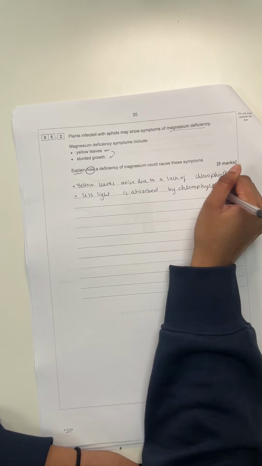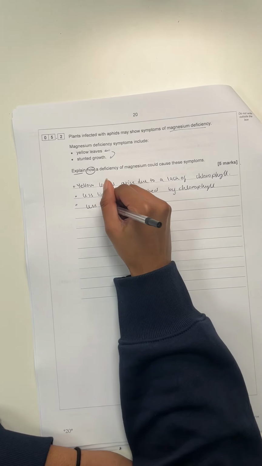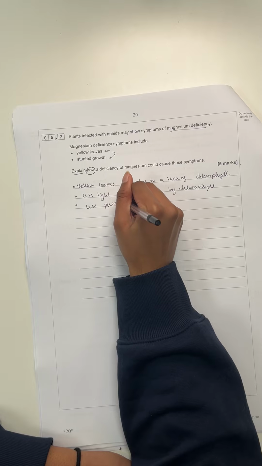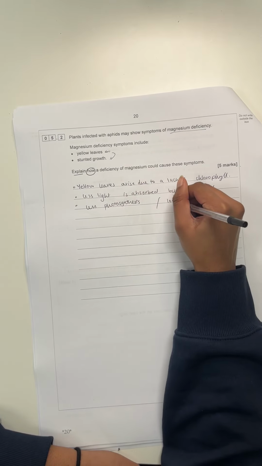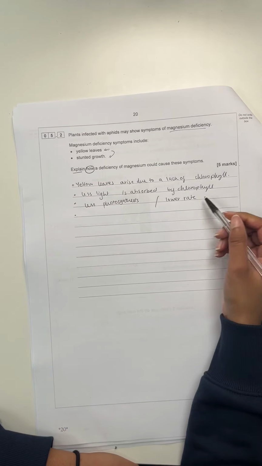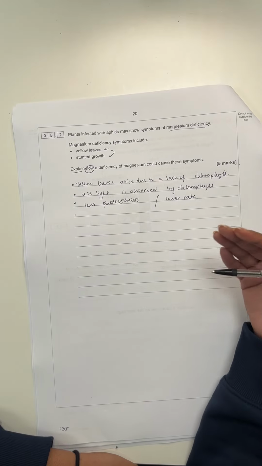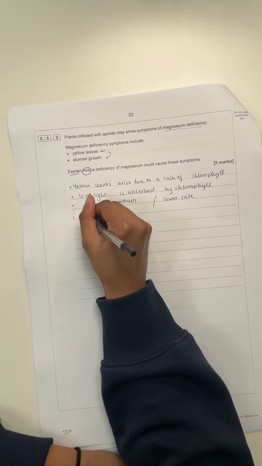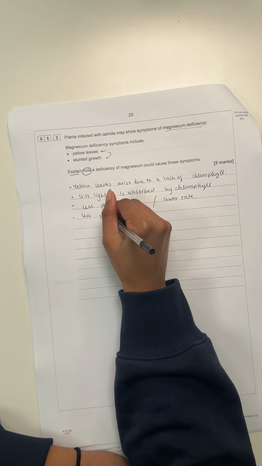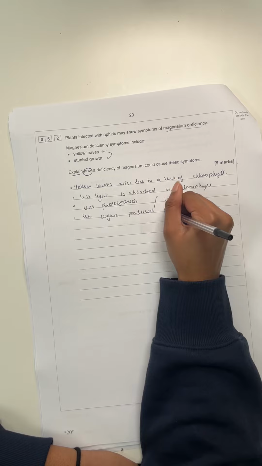which means again, what is the role of chlorophyll? That means there's going to be less photosynthesis. You can talk about it as having a lower rate. What does this suggest? Now, what are the products of photosynthesis? You make glucose, you make sugars. So if there's less photosynthesis, of course, that means there's less sugars produced by the plant.